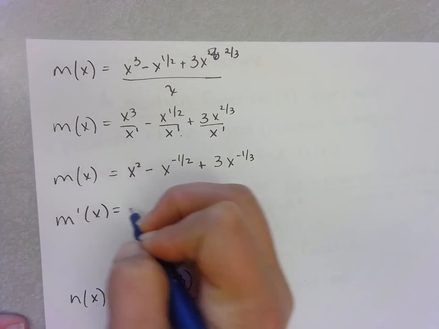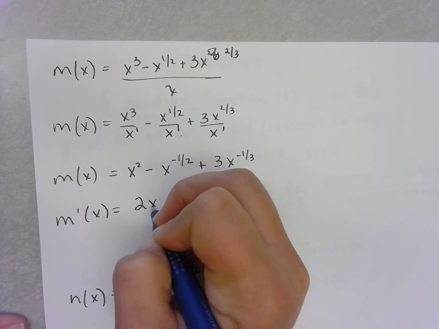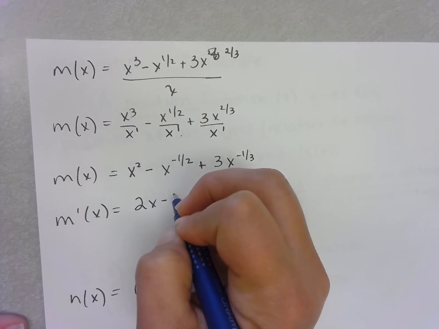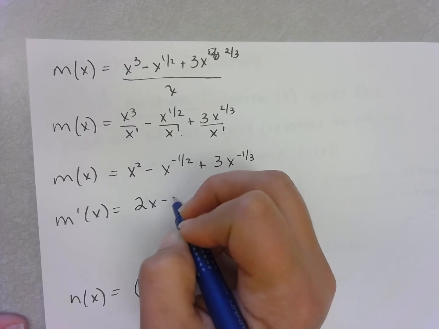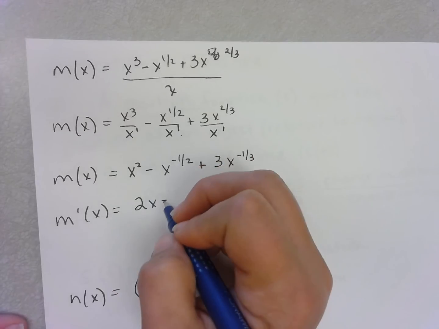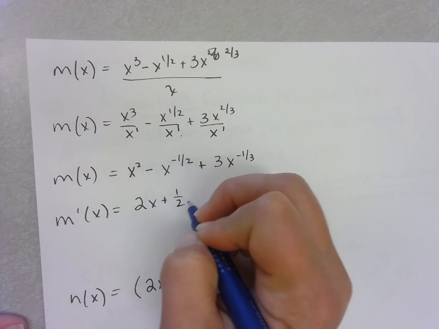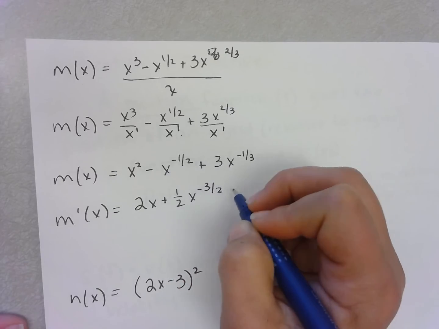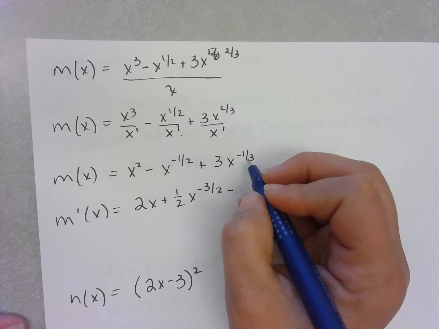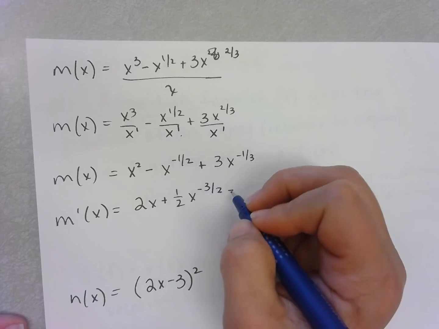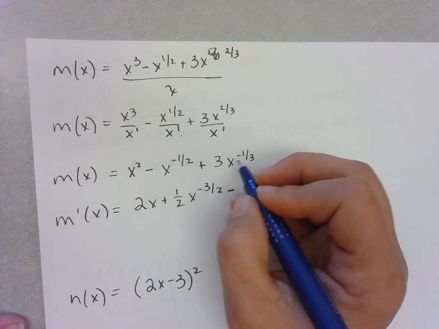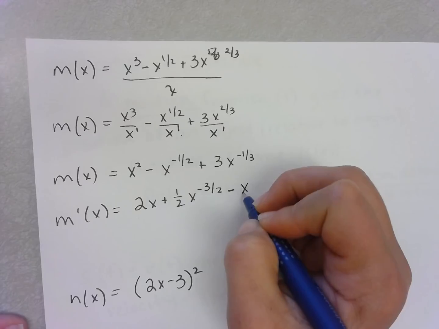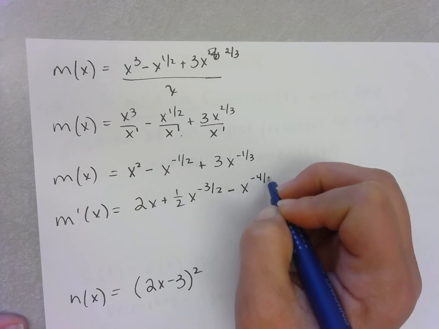I have m prime is 2x minus, actually this is going to be minus negative a half, so I'm going to write plus a half x to the negative 3 halves. Then I'm going to have minus 3 times, because this is going to be plus times minus, so I'm going to end up with minus a third times 3 is 1, so I just get x to the negative 4/3.